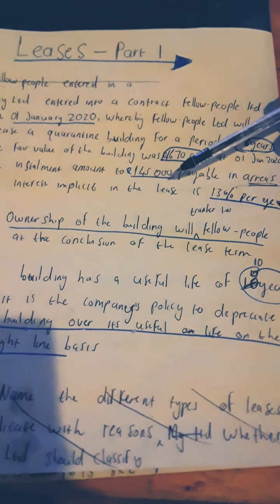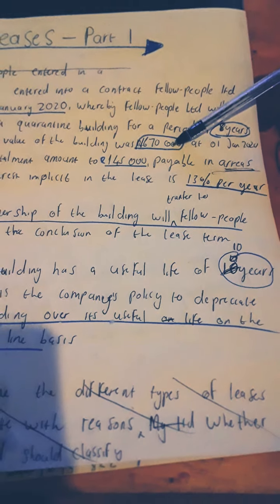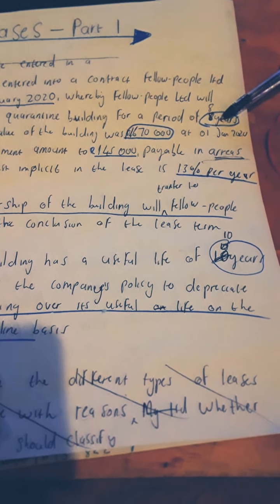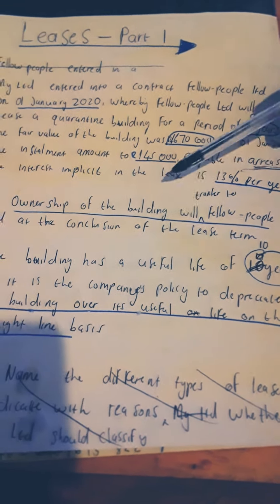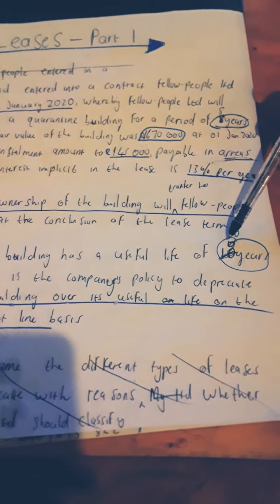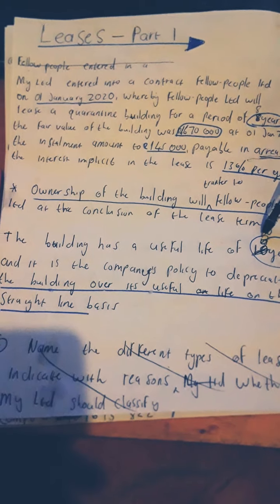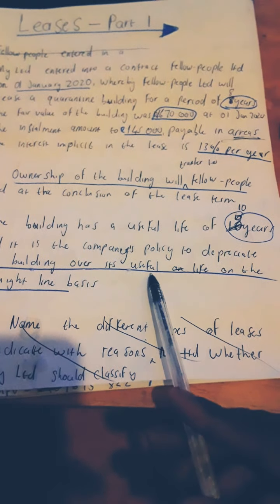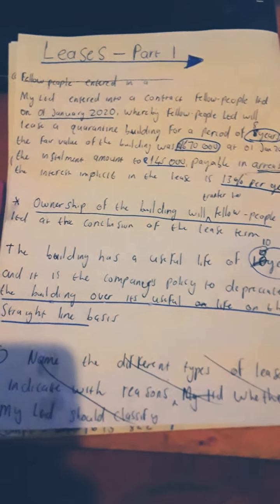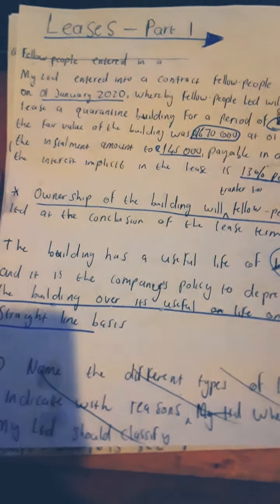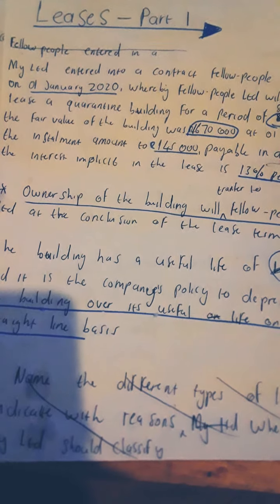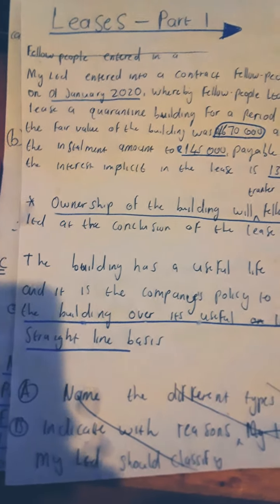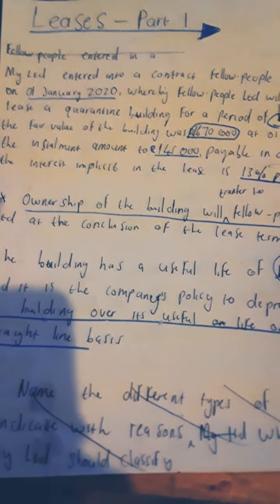Now that you've got your important information, the fair value, the period of the lease, the implicit interest, the transfer of ownership, the useful life and the depreciation policy, you can pause here and write your givens on the next page, and then we can continue.